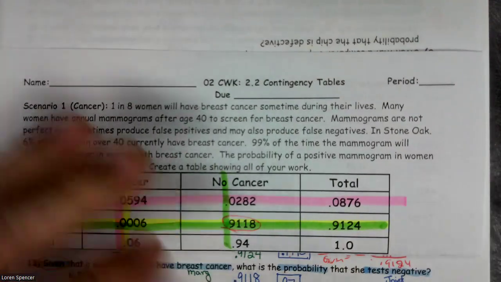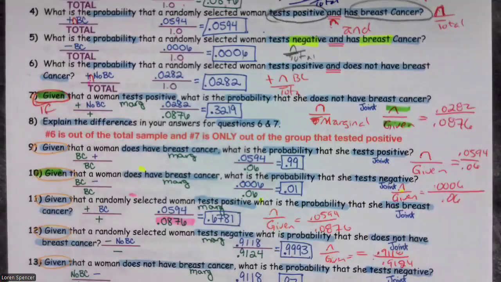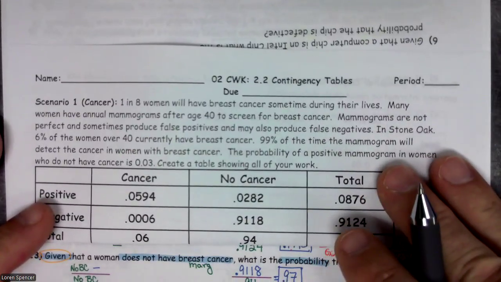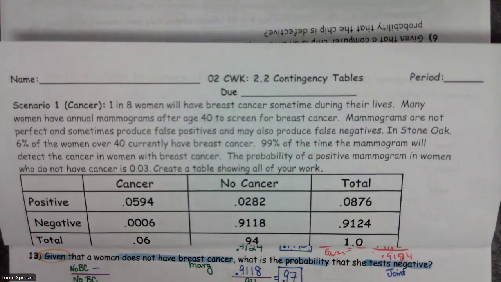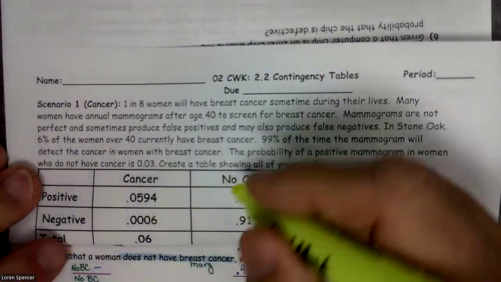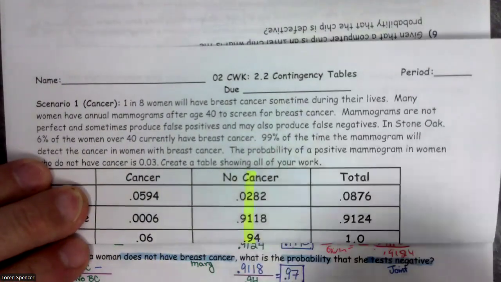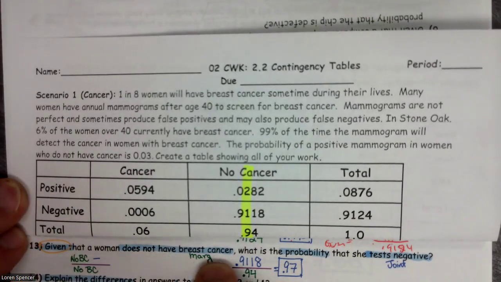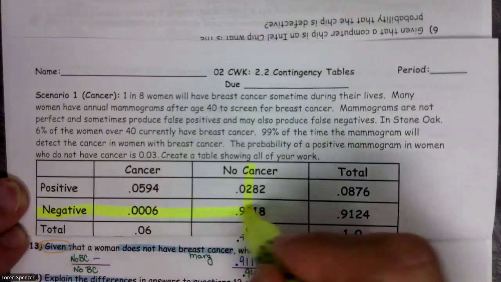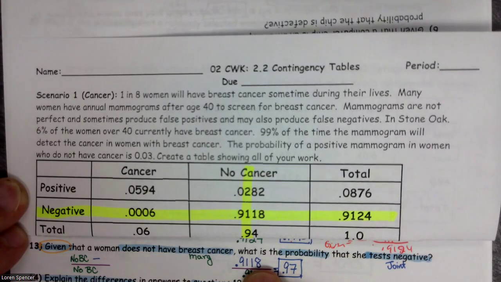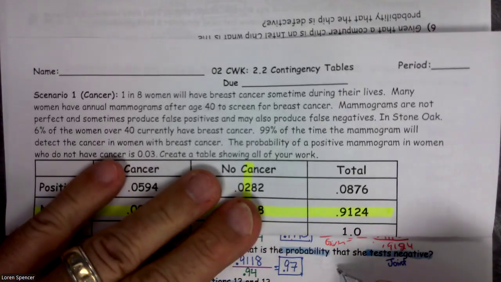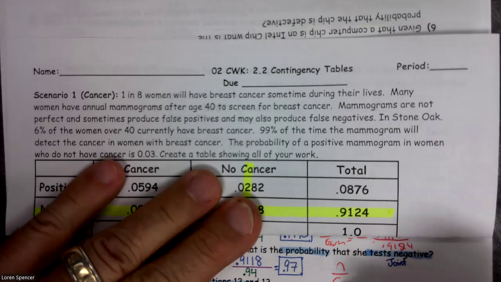All right, let me get a clean sheet. Number 13. Given that a woman does not have breast cancer, so what were we given? We were given they do not have breast cancer. That tells me 0.94 is going in the denominator. That's what we put there. What's the probability she tests negative? Well, this is this intersection, and testing negative is at 0.9118. And remember, once again, it's intersection over given.